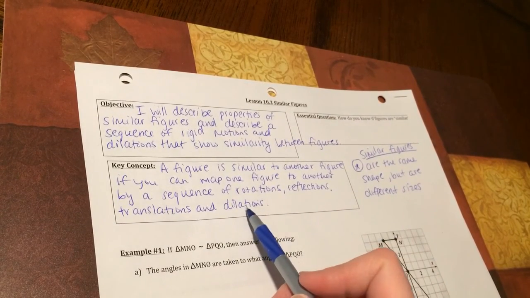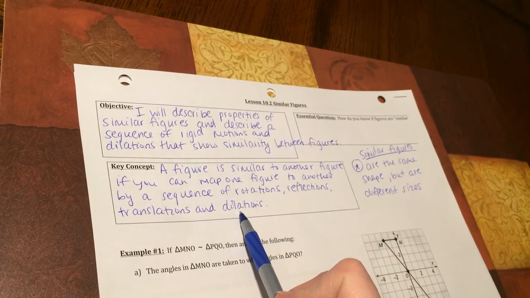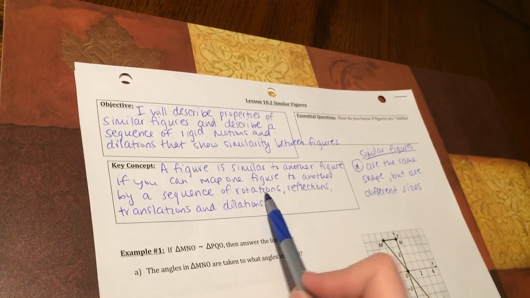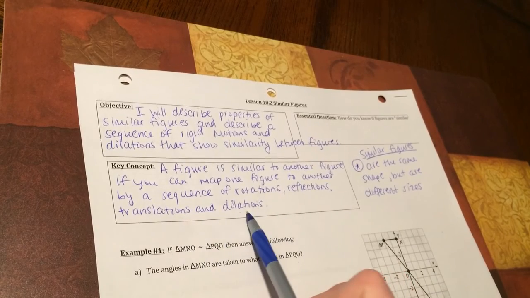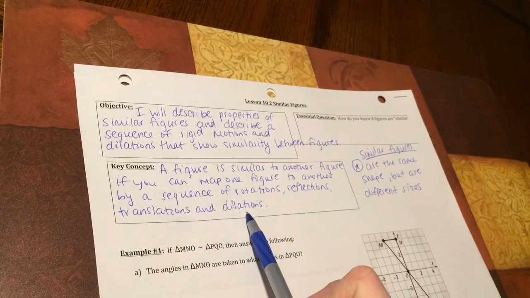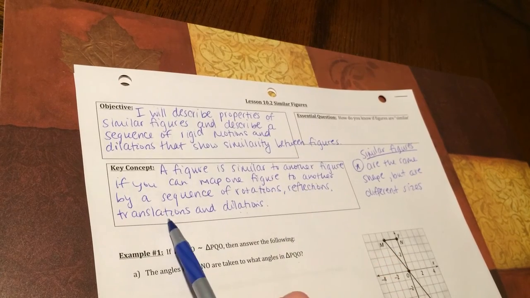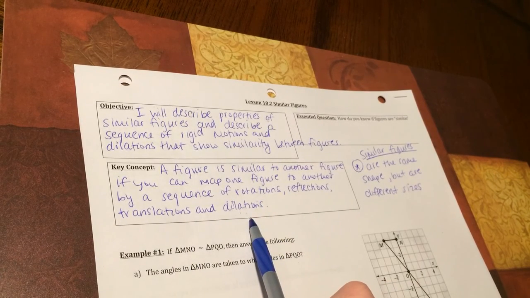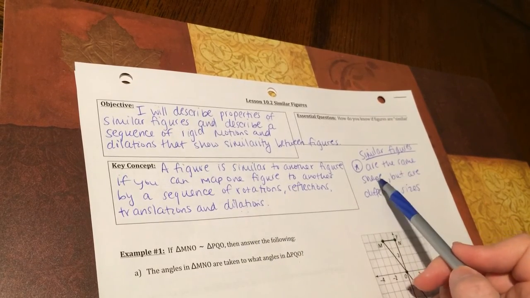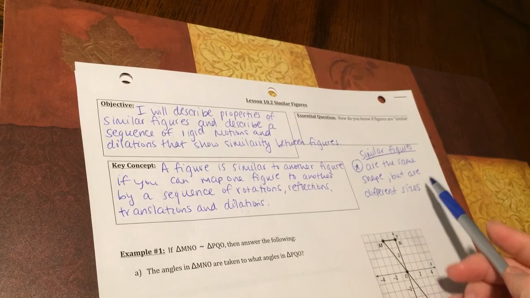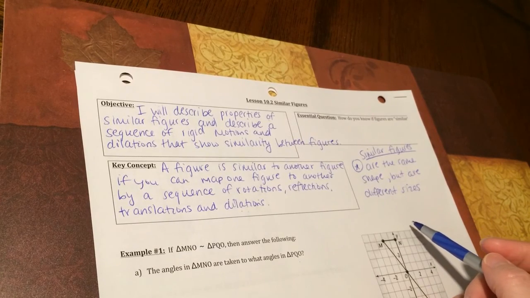Because the similar figures involve dilations. They involve rotations, reflections, translations, and dilations. Whereas, like I said, congruent figures only involve rotations, reflections, and translations. Because when you rotate, reflect, or translate a figure, it stays the same size and shape. But when you dilate a figure, it either makes the image figure bigger or smaller. Okay, so similar figures are the same shape, but not necessarily the same size.